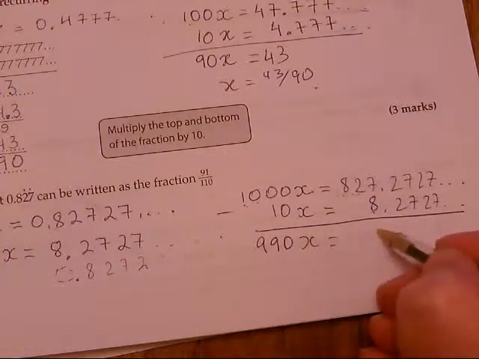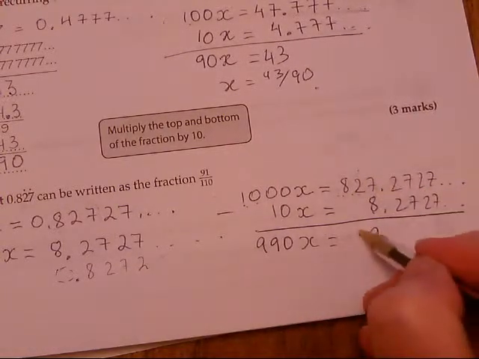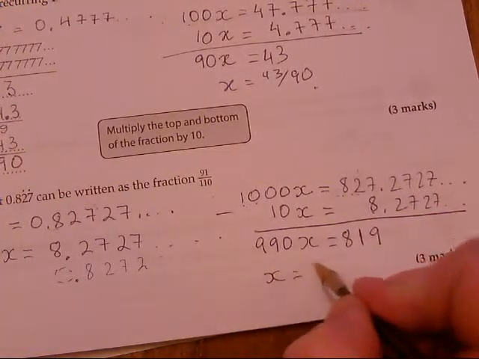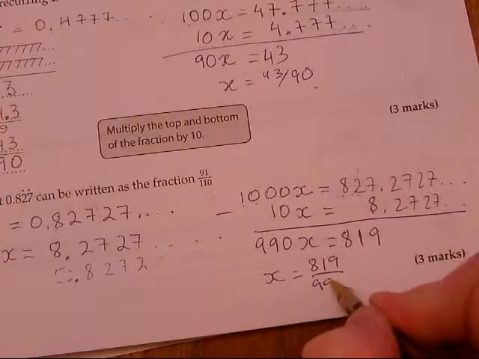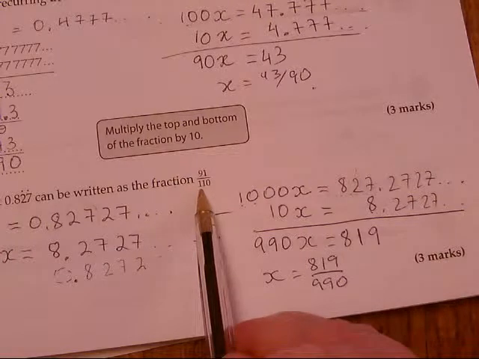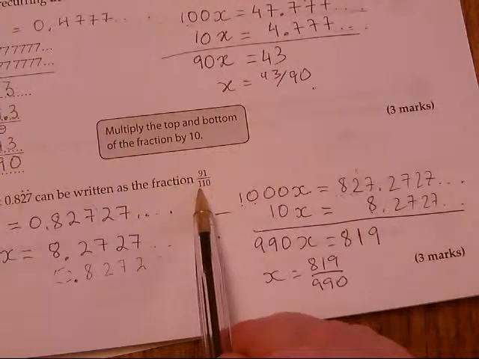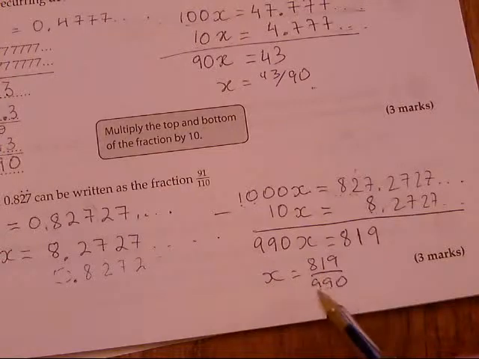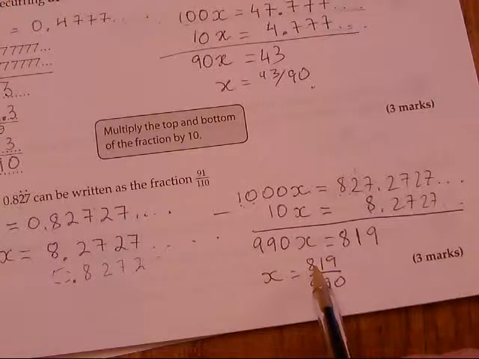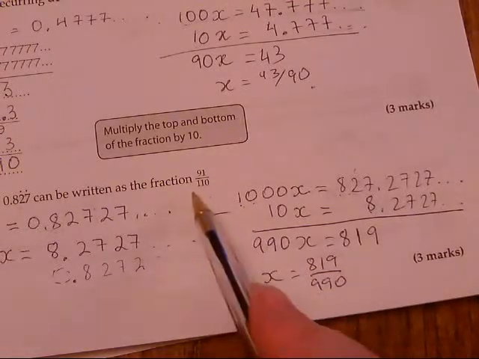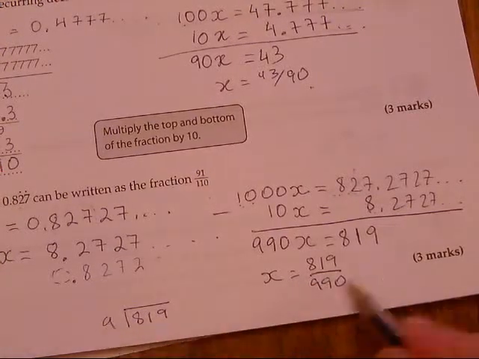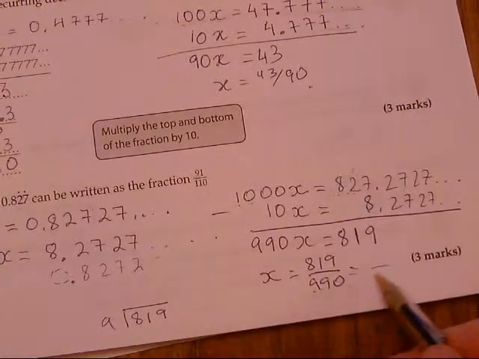17 minus 8 is 9, 1 is remaining here, and 8. So we have x equals 819 over 990. Compare with what we need to prove. We have here the denominator that looks like 110, when here we've got 990. Maybe we can divide by 9, top and bottom, and that's how we can get that. Let's check. If we divide 990 by 9, we'll get 110, right?